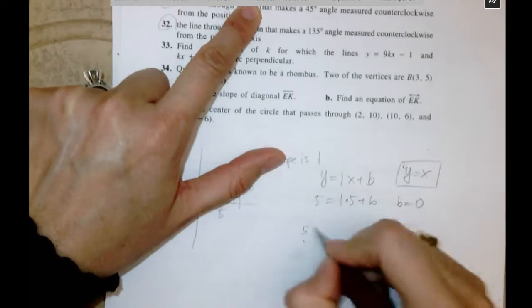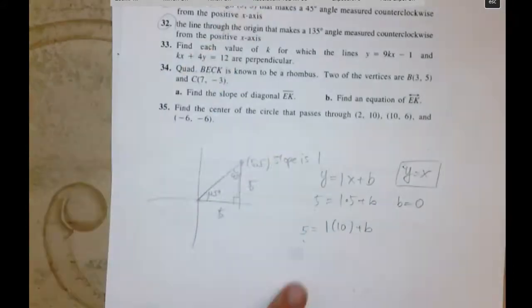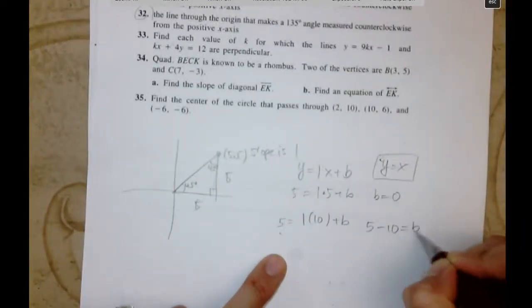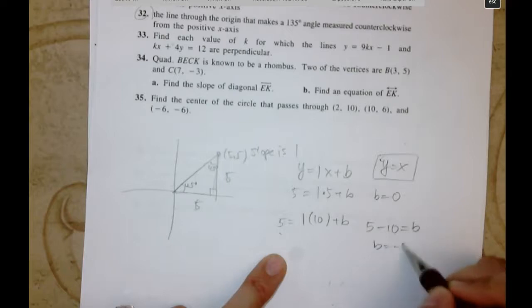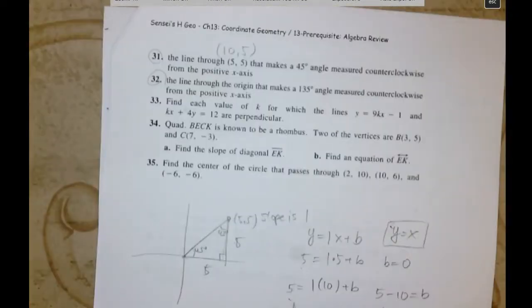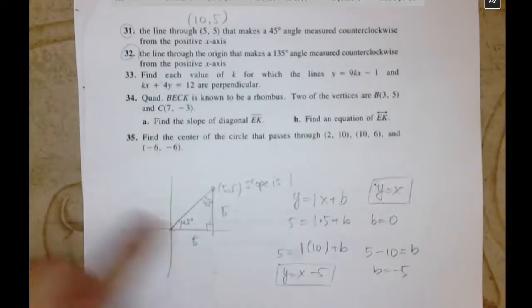So 5 in y, and then 1 times 10 plus b, right? So then 5 minus 10 has to equal b. So b is negative 5. So if the point that it goes through is (10, 5), the equation is y equals x minus 5. Okay? I asked you to do that in some classes.